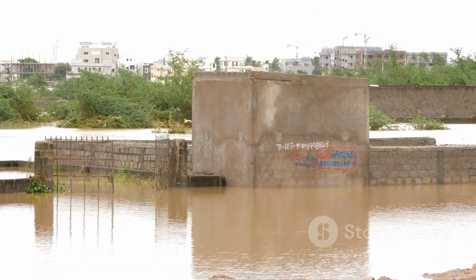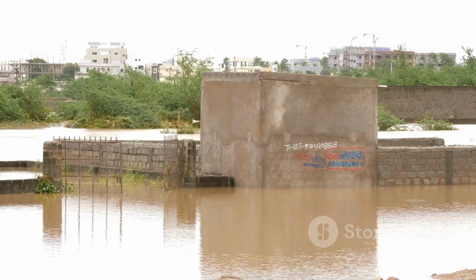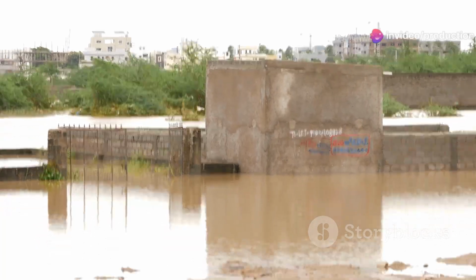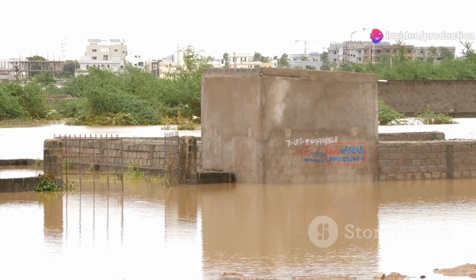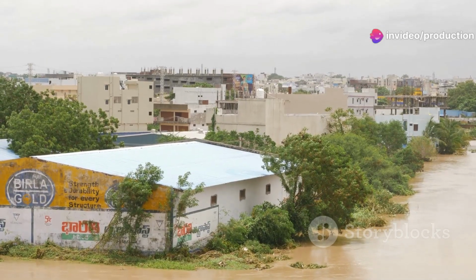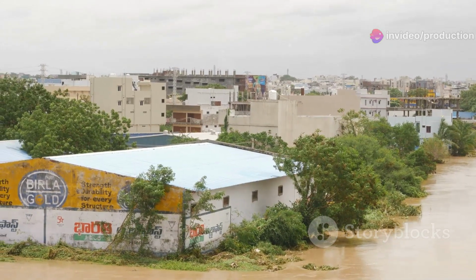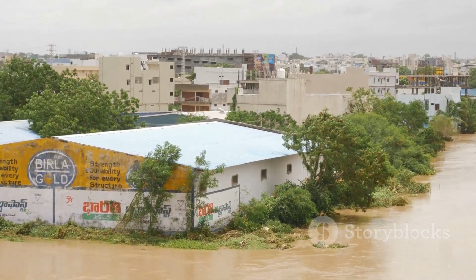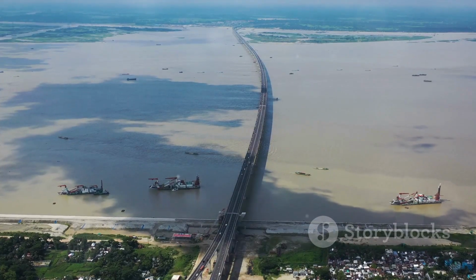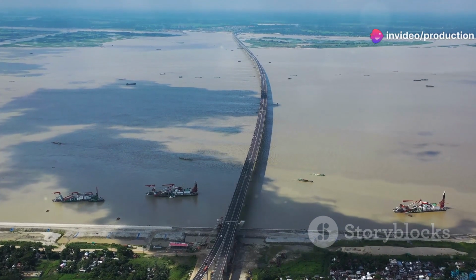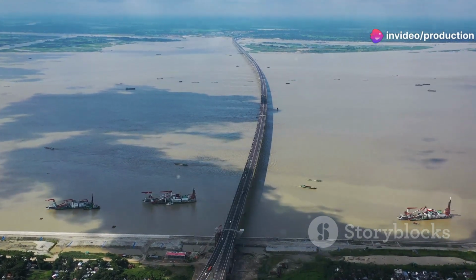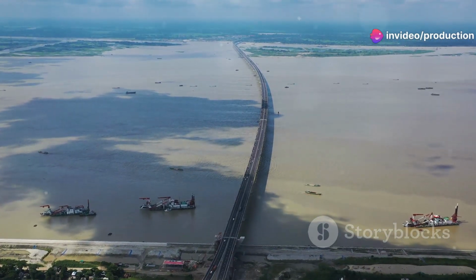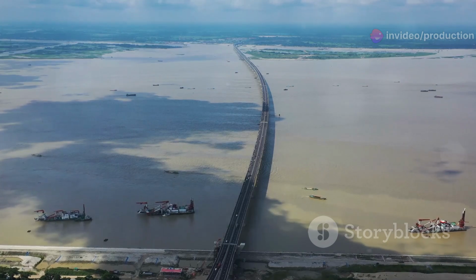India, on the other hand, maintains that the floods are a natural disaster and that it has taken steps to mitigate the impact on Bangladesh. Indian officials argue that their flood prevention measures are necessary to protect their own population and agricultural lands from similar devastation. The issue of water sharing is a sensitive one in the region, with both countries relying on the same rivers for irrigation, drinking water, and other needs.